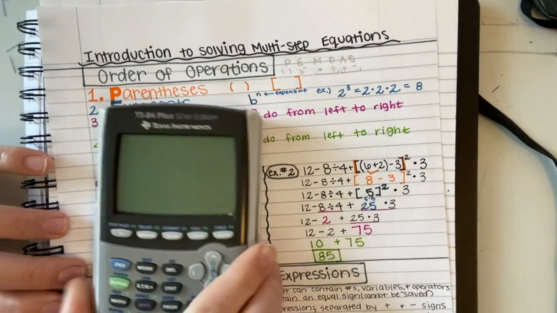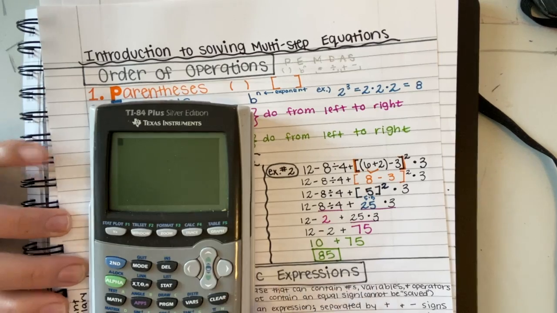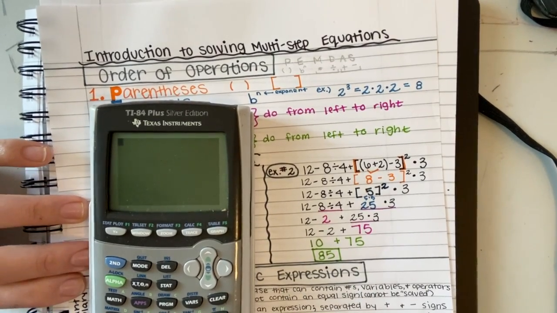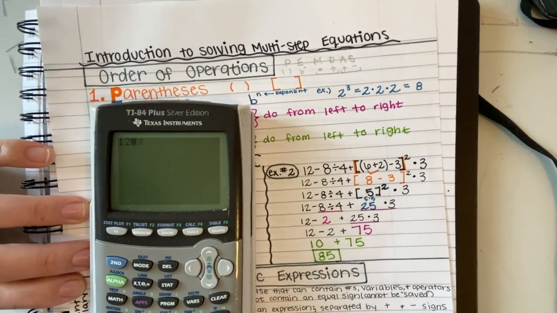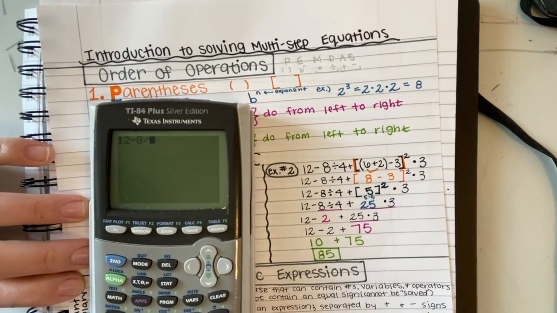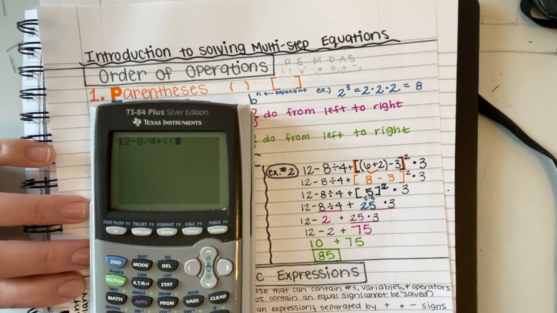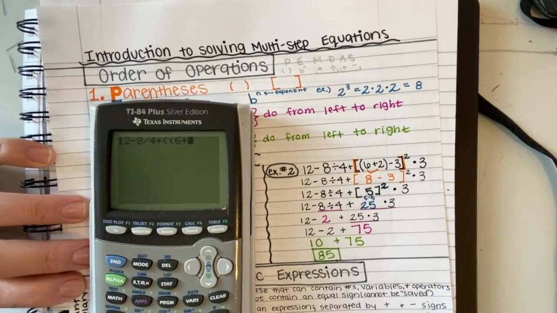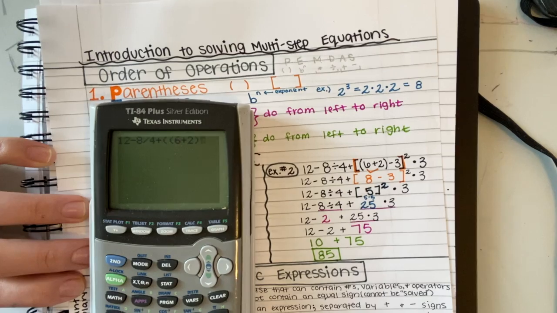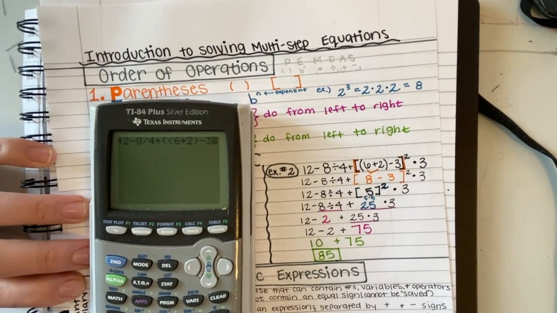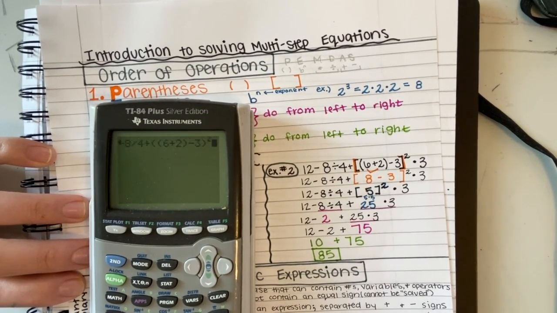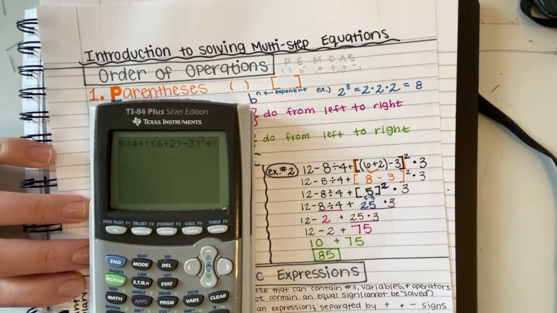Just like we did for the other problem, we can check this if we are given a calculator. 12 minus 8 divided by 4 plus parenthesis, parenthesis, 6 plus 2, parenthesis, minus 3, parenthesis, squared, times 3. And I get 85.